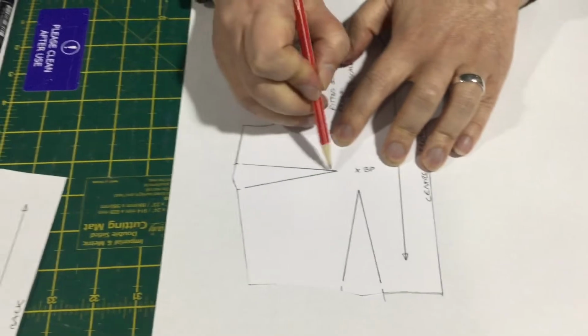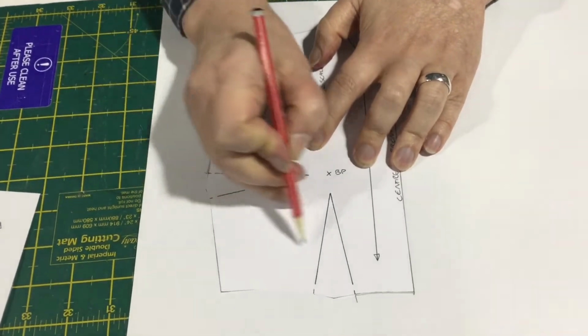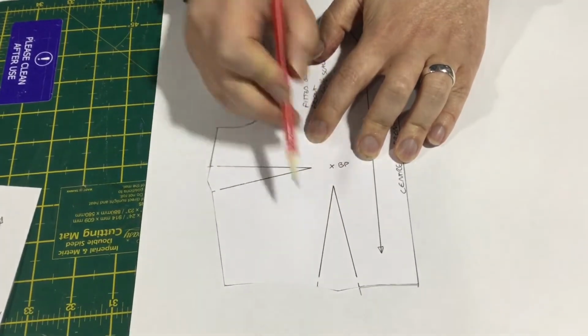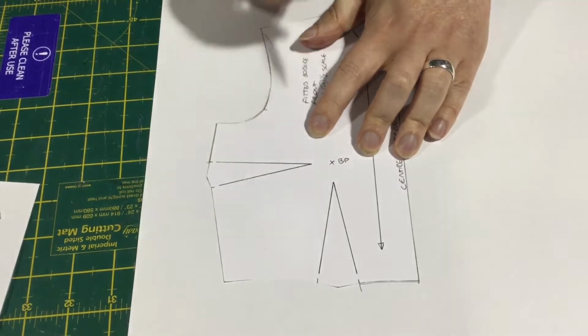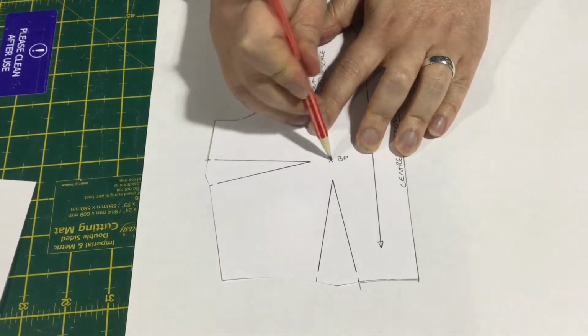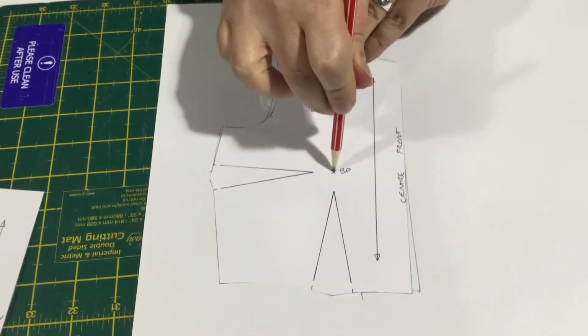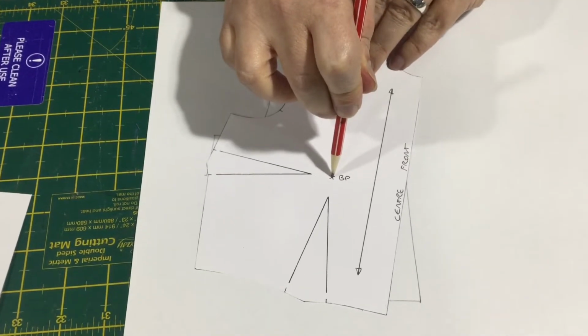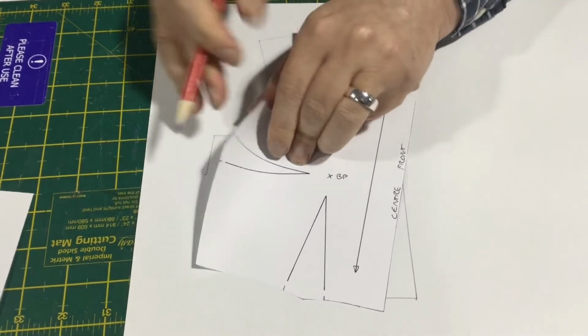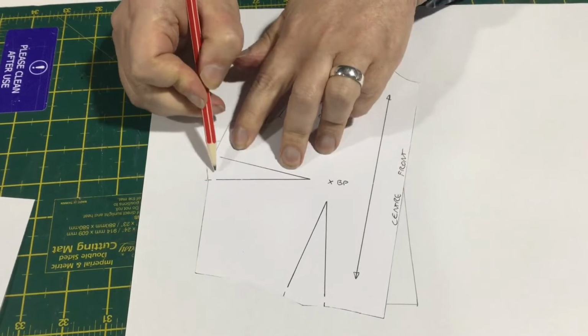So we've got our dart here. This dart here is going down to here. So this one's going to get bigger and this one's going to disappear. So if we pivot from the bust point, you'll see here, just move this around, and we're going to close the dart here.